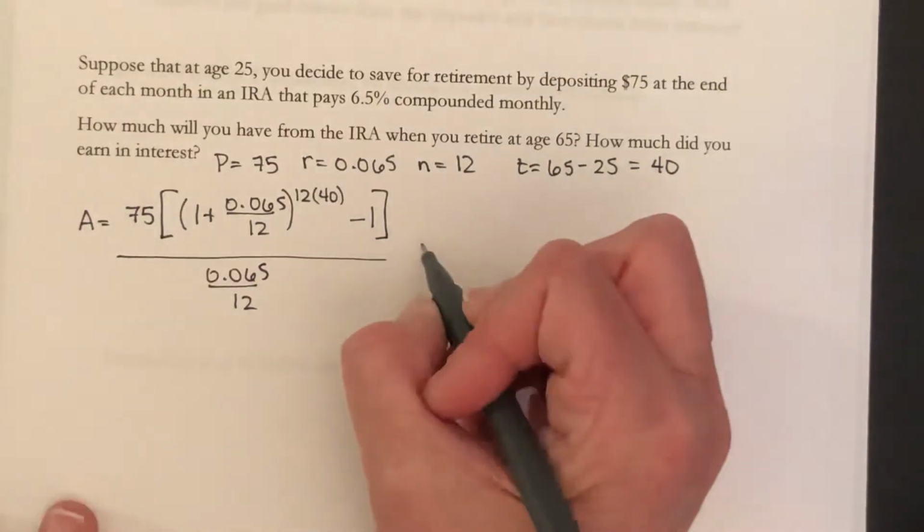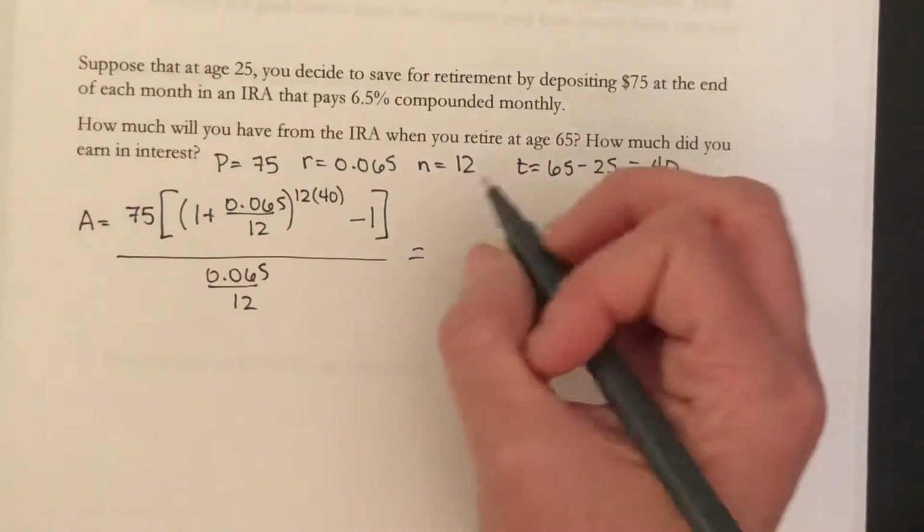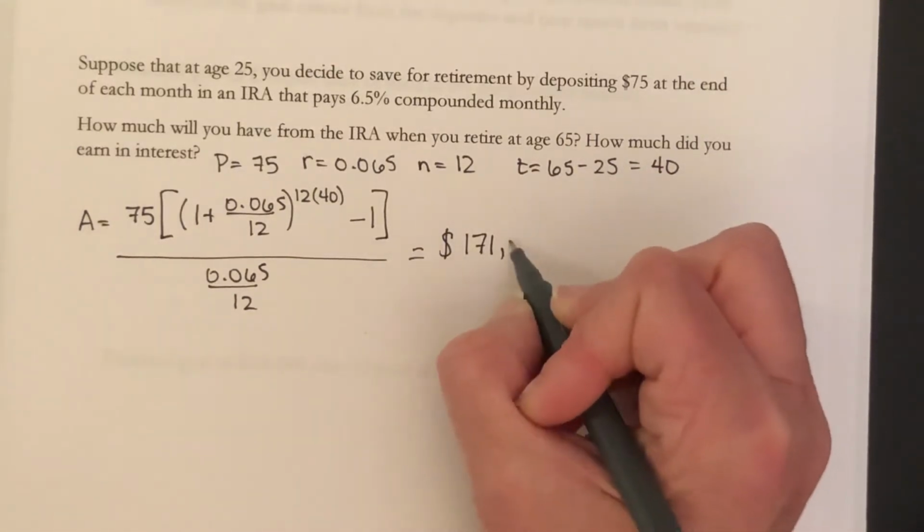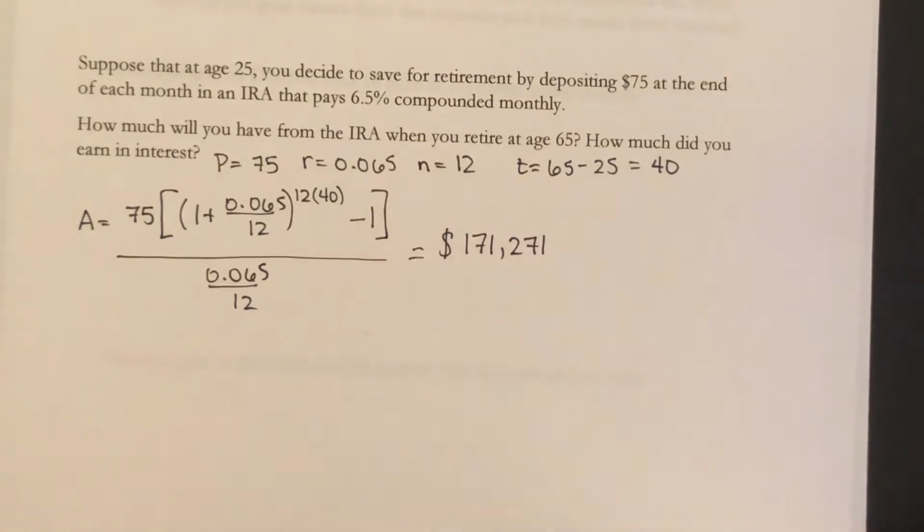Now, if you enter this in your calculator and round to the nearest dollar, you get $171,271.